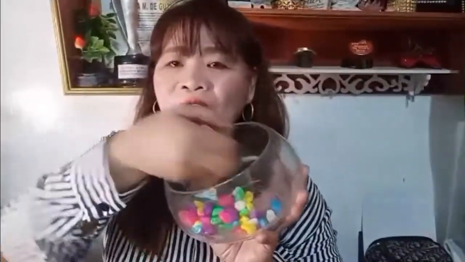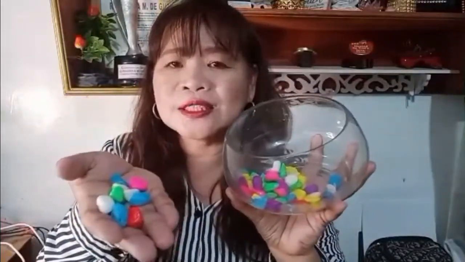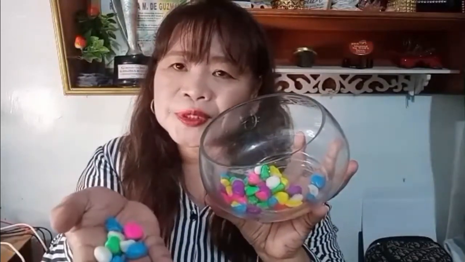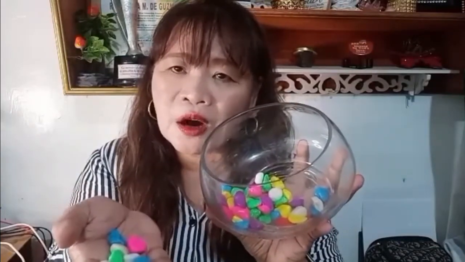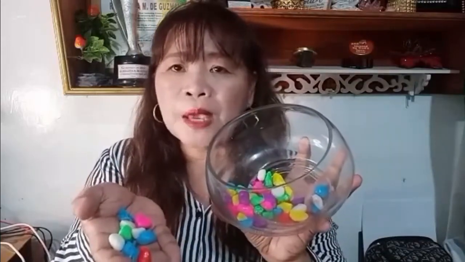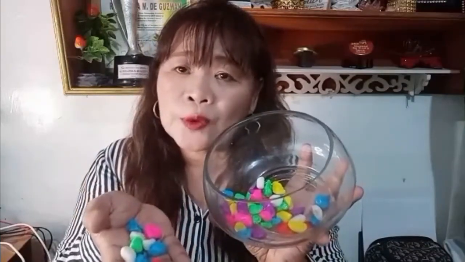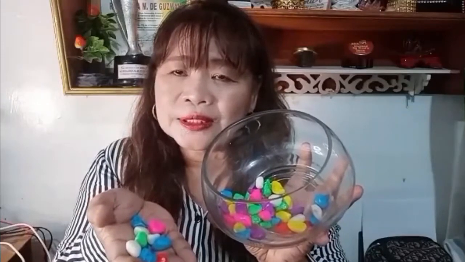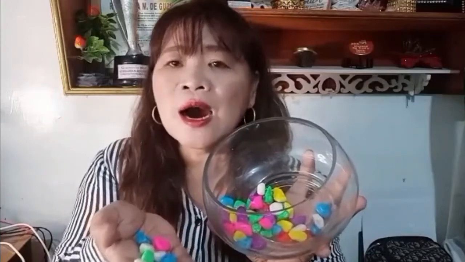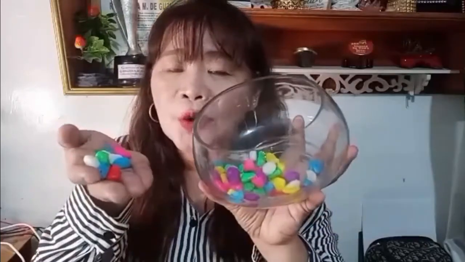I have here some colored pebbles. What we are going to do first is count the number of pebbles, and then you are going to write the number of times that you are going to pick each color of pebbles. Please prepare your paper and pencil so that you can record the number of pebbles that I am going to count. After that, I'll show you the table, and you will write the possible or expected outcomes that you are going to count.